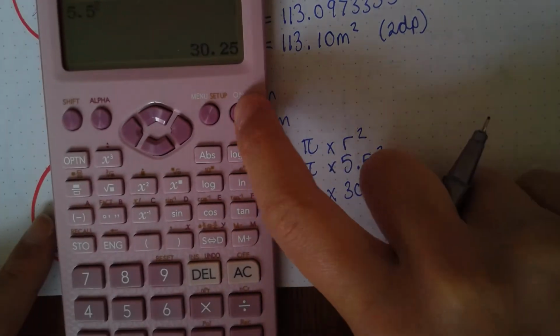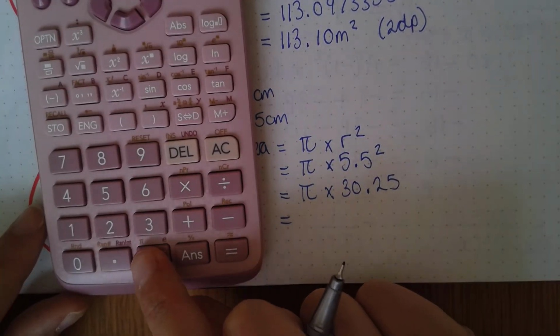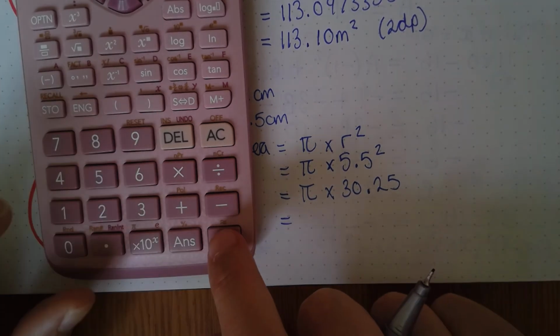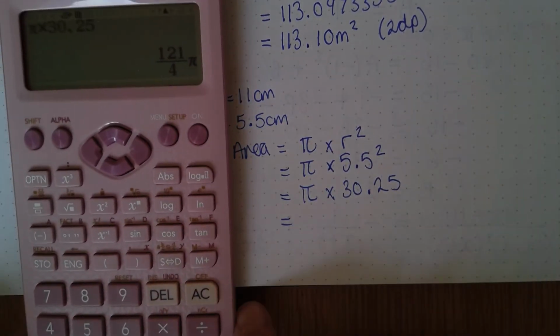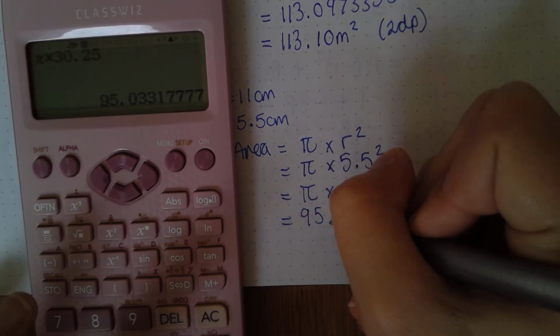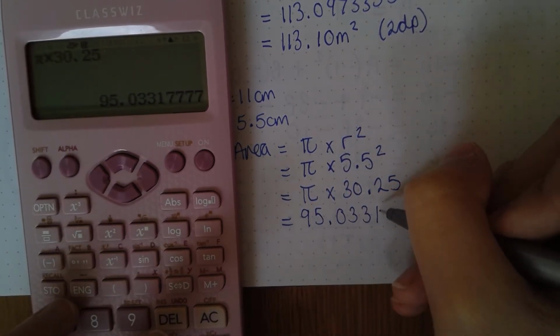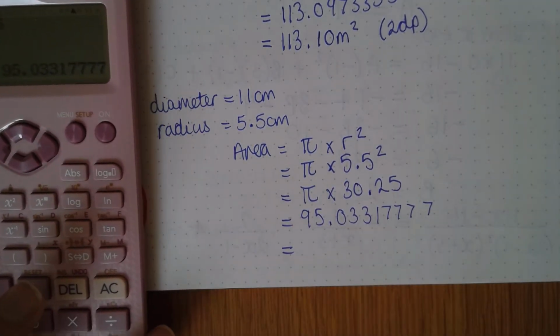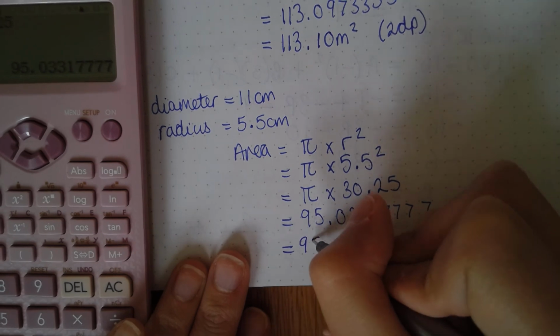I'm going to work out my answer, so shift pi times 30.25 equals, press my S arrow D button, and I get 95.03317777.